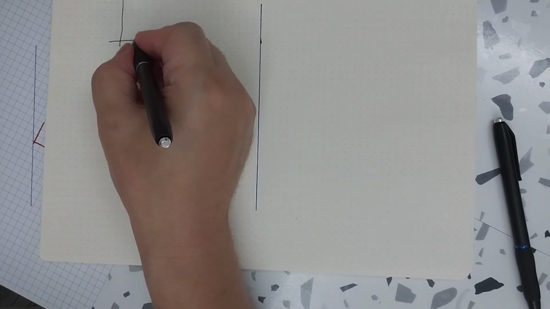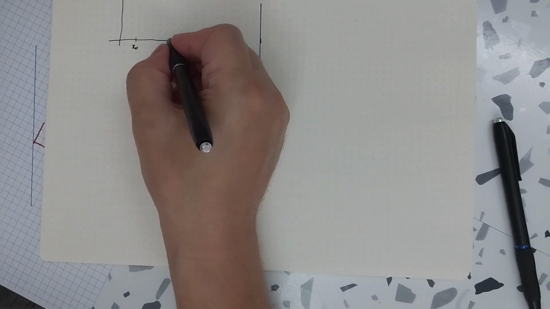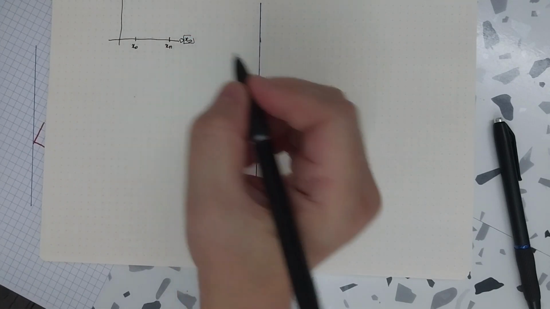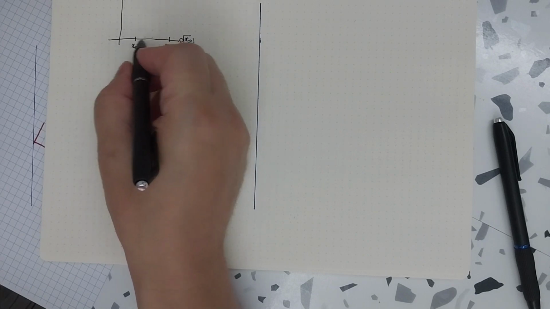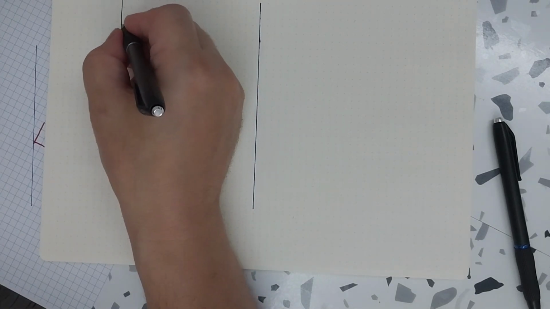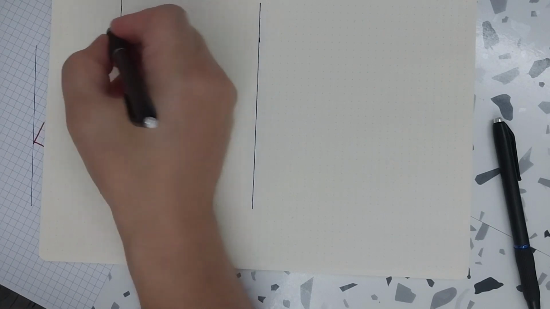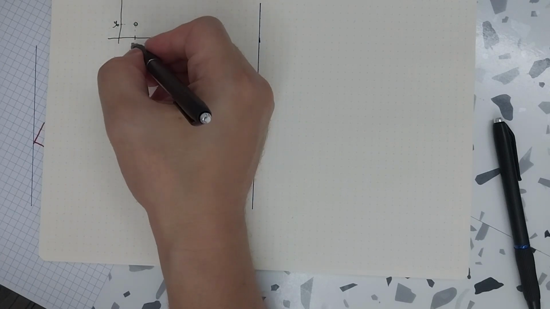This is x0, the start of our interval, and this is xn, the end of our interval. We want to know our function in this interval. And we are given the first point, y0, the image of x0.